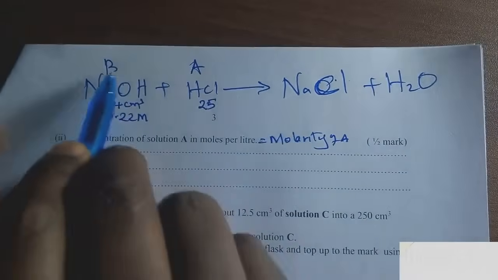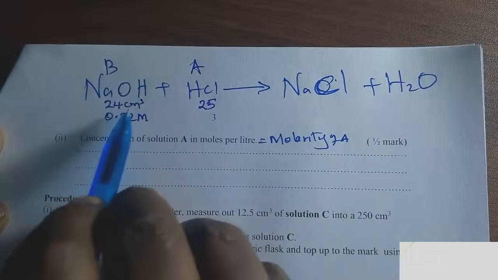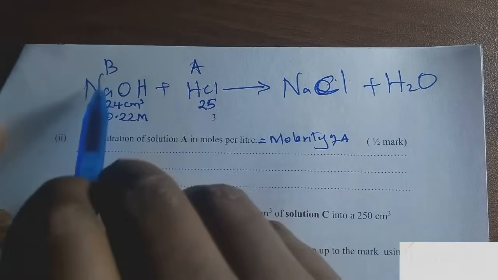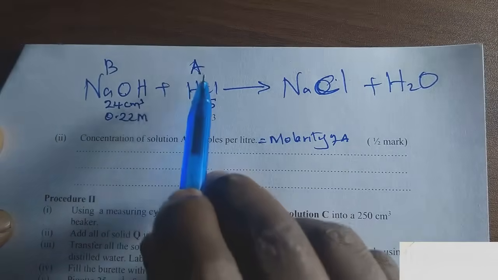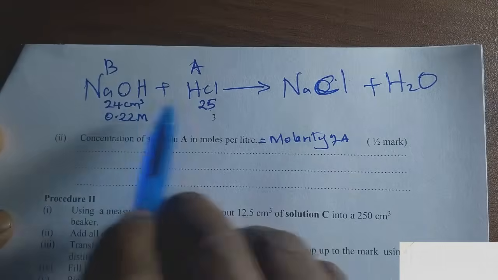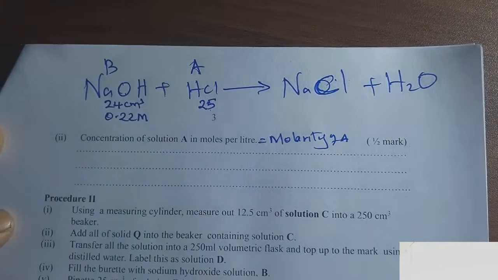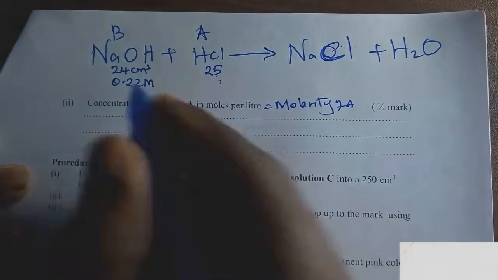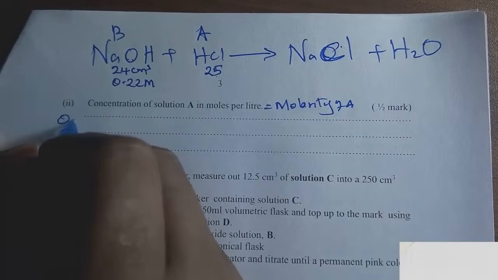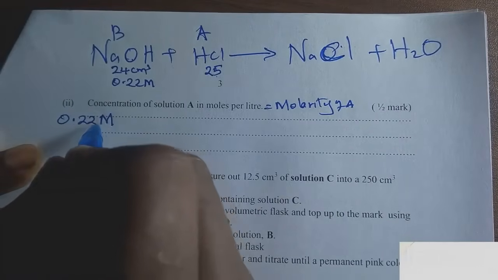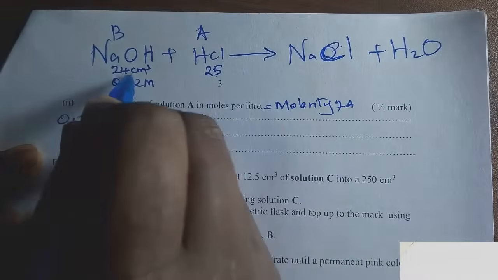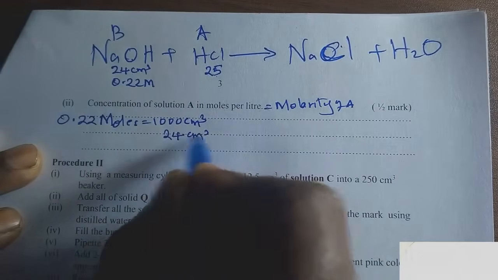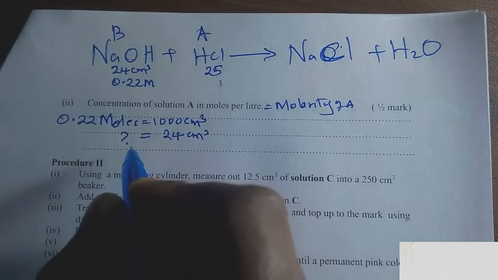So I start from where? From known to unknown. So once we get the number of moles of sodium hydroxide, automatically we will get the number of moles of HCl solution A, because we know the volume and we know the ratio is 1 to 1. So let's start with what we know. 0.22 capital M means 0.22 moles in 1000. We will ask, 24 centimeters cubed, the one used, will contain how many moles? So you will cross multiply, this times this over this.